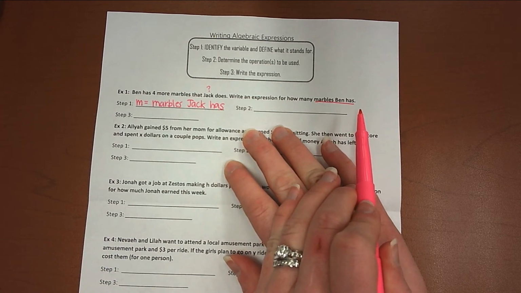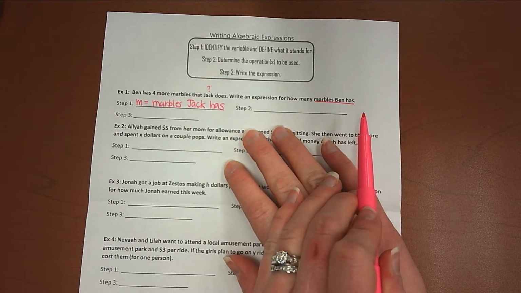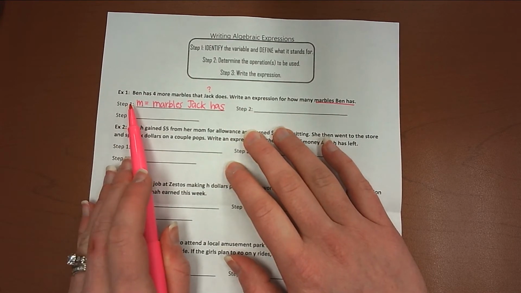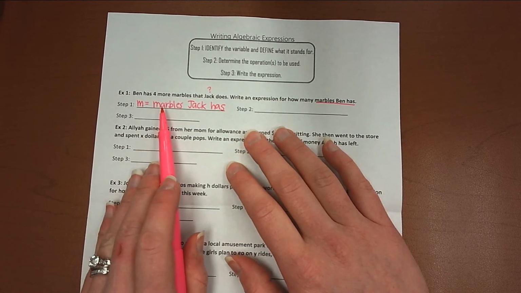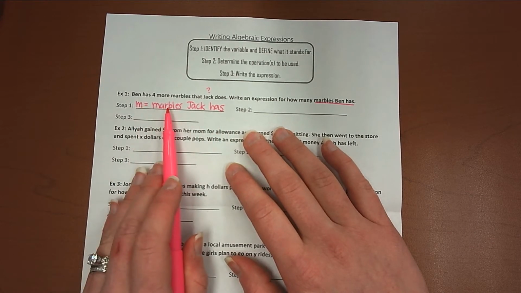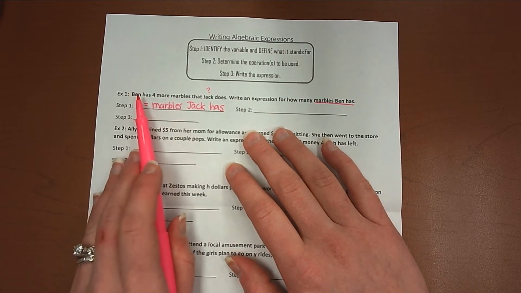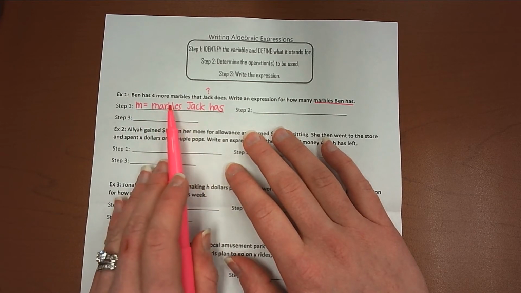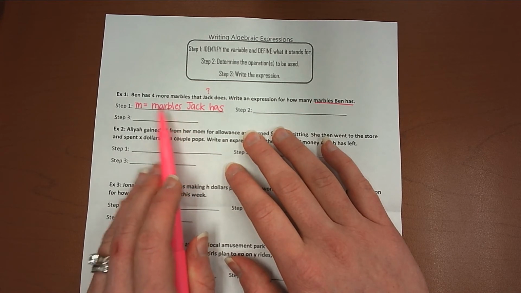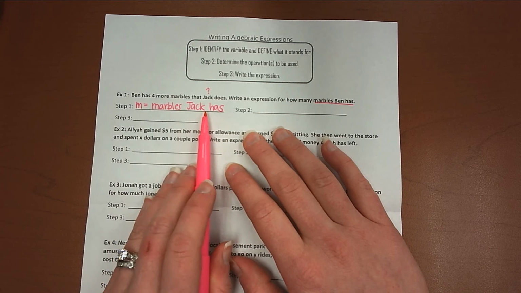And so sometimes it can get a little bit confusing, and we have to really think through what our variable represents. And whenever we can, we want to write more than one word. We really want to write a phrase for what our variable represents. We don't just want M equals marbles, because is that marbles that Ben has, marbles that Jack has, marbles they have all together? We want to be as specific as possible. So in this case, M represents the marbles that Jack has.